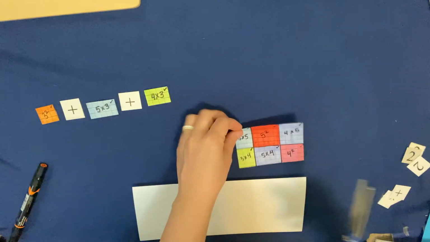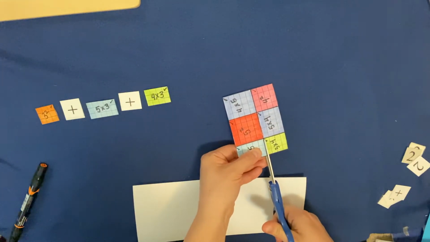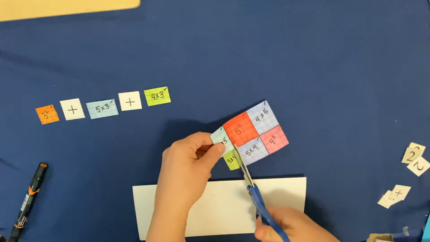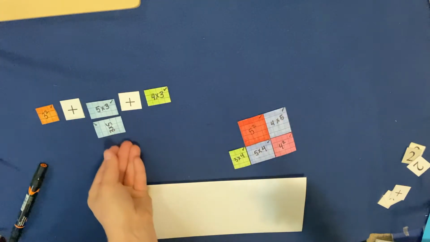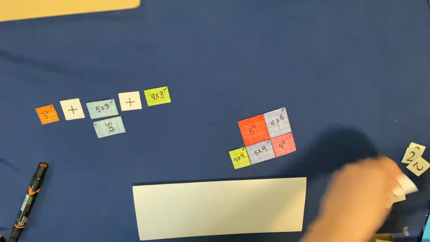Okay, we're going to come down here. We have a 3 times 5. Have we already seen that? Yeah, we have, haven't we? Right here. I'm going to put it there. So I have to add my plus sign.